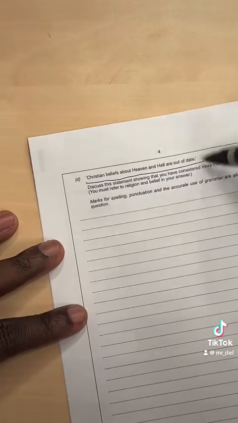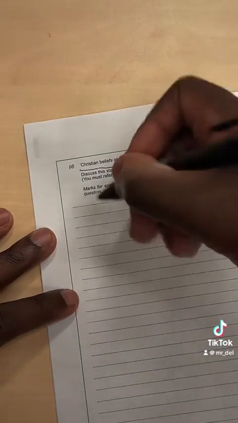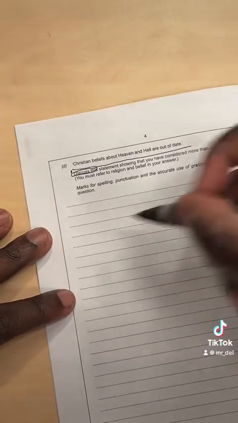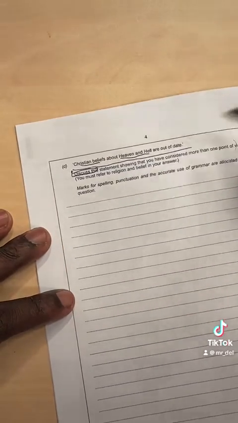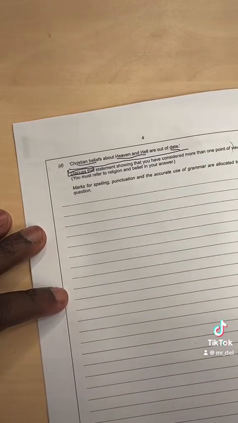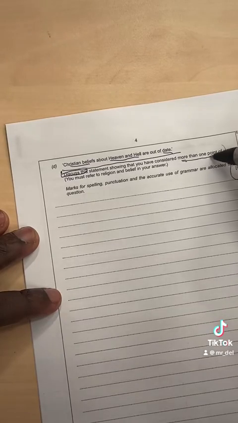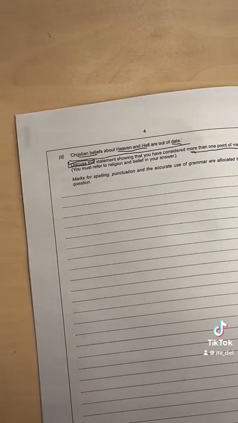For this question, you get a statement, and the first thing that you want to do is look at the statement and BULB it. So we are boxing, and we've underlined Christian beliefs, heaven and hell, and out of date. Those are the key things there. We need to discuss the statement showing that we have considered more than one point of view, and that's really important here, because if you don't give an alternative perspective or different point of view, then your marks will be capped, and you can lose as much as 8 to 10 marks, I think, if you don't give more than 1 point of view.